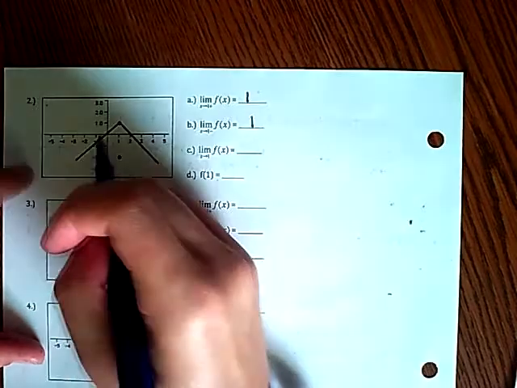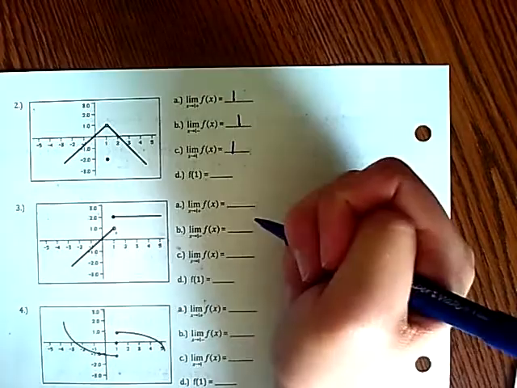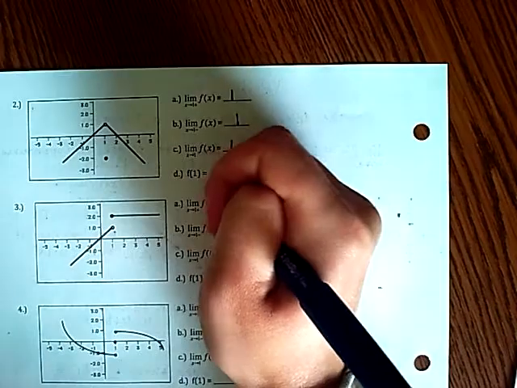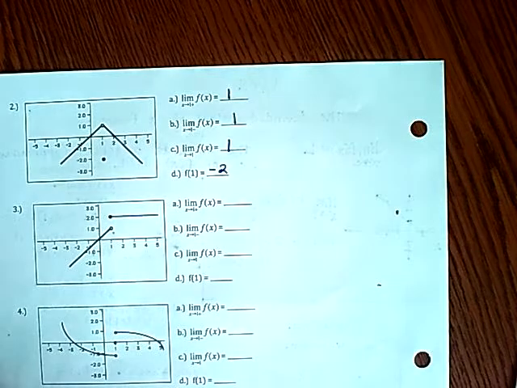That means what's my intended height from both sides? 1. And then what's my function value? My function value is this point down here. So my function value is -2. Okay.